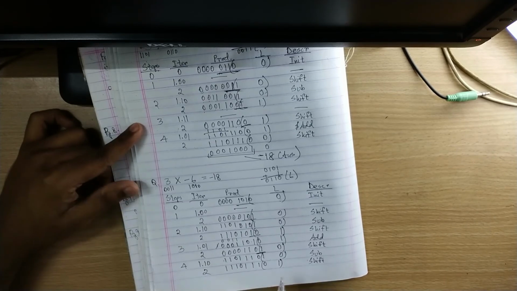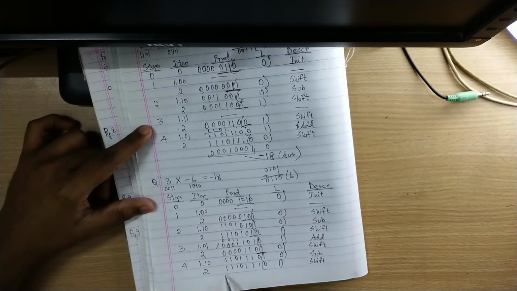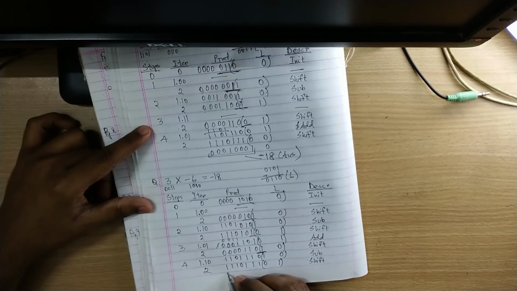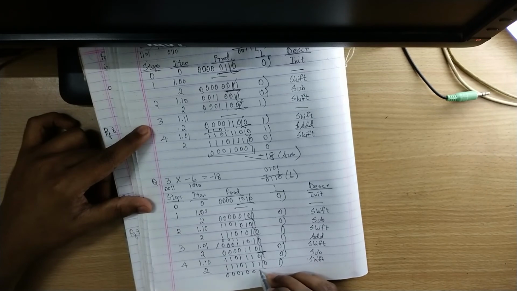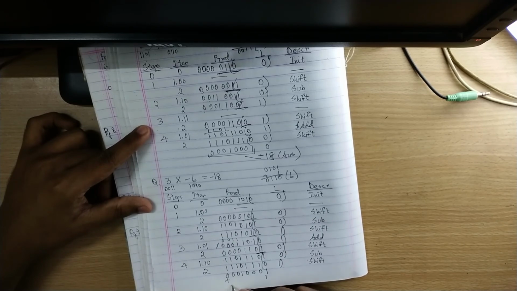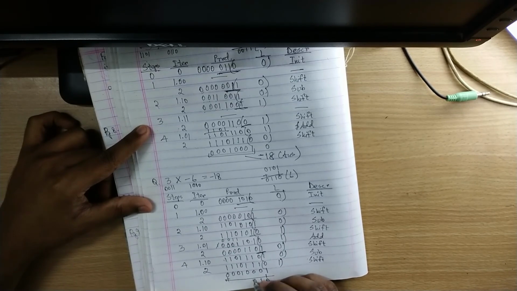and you're basically done. So this is minus 18. If you want to prove it, then just take the 2's complement. So 0 0 0 1 0 0 0 1. Yeah, and add 1.